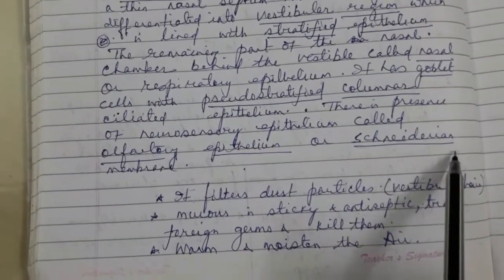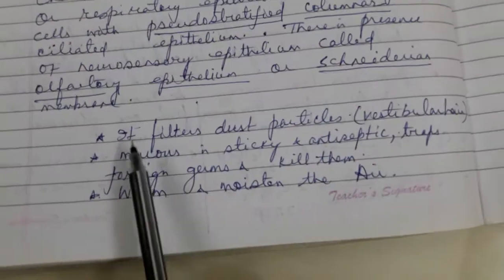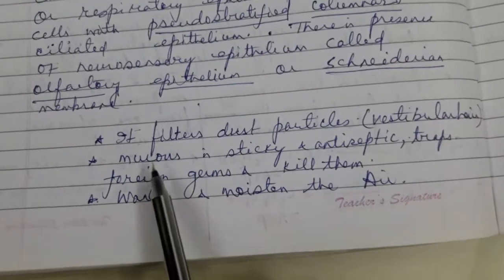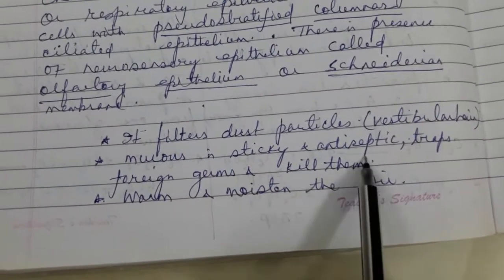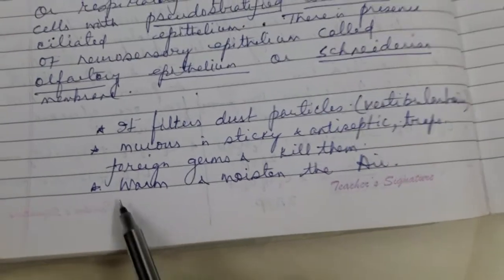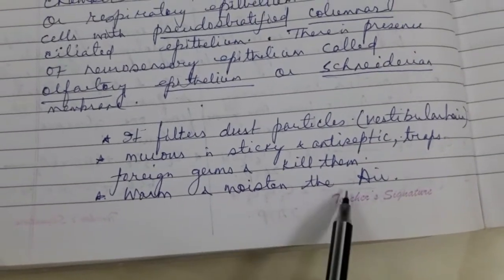Function: it filters dust particles in the vestibular hair. Mucus is sticky and antiseptic, traps foreign germs and kills them, and warms and moistens the air.